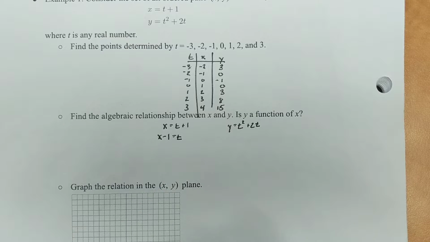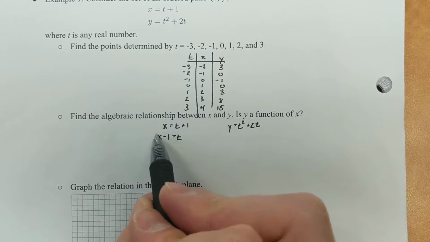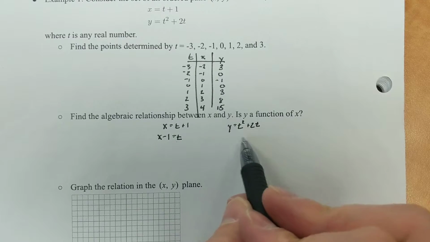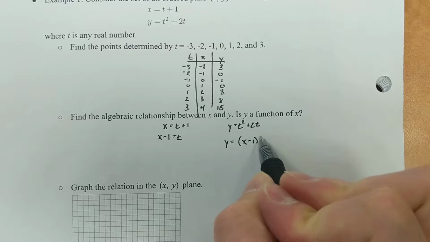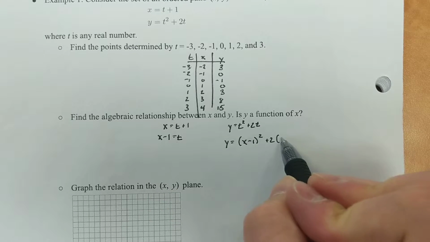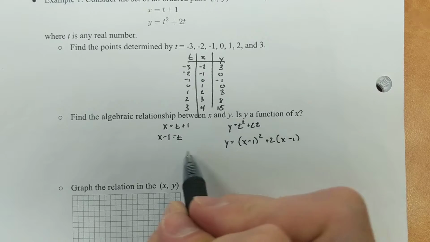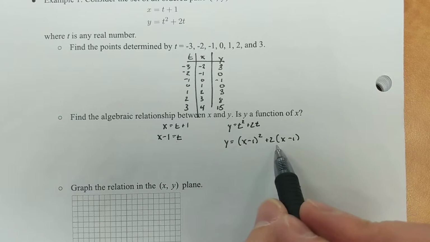That gives me that. Now, since I know what t is equal to, I'm going to take this equation and put it in for those t's. So y equals x minus 1 squared. Replace that t with x minus 1, plus 2 times x minus 1. Replace that t with x minus 1. So now you have an equation in terms of only x and y.